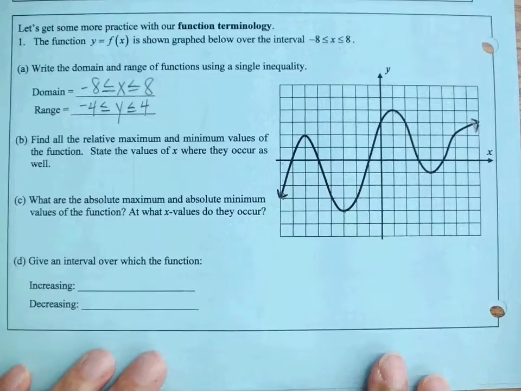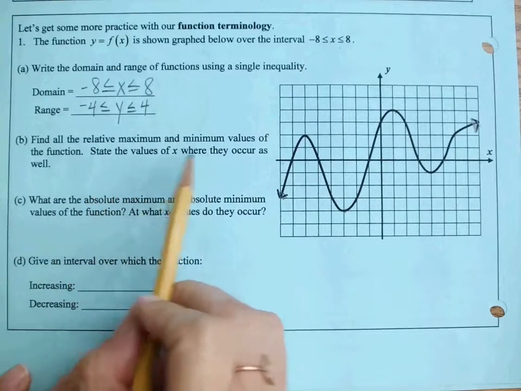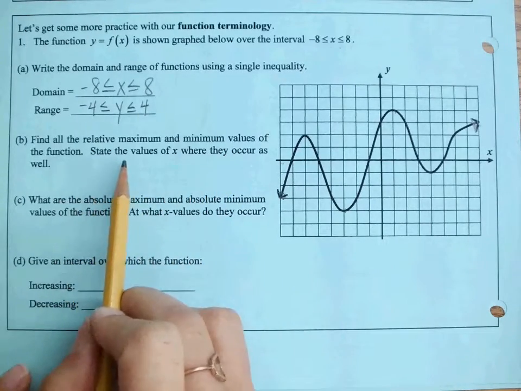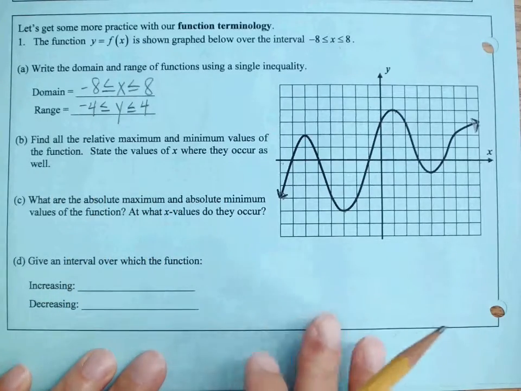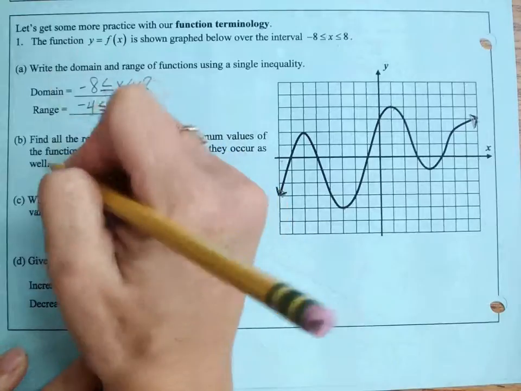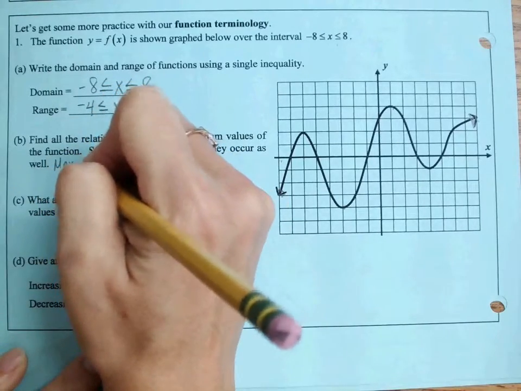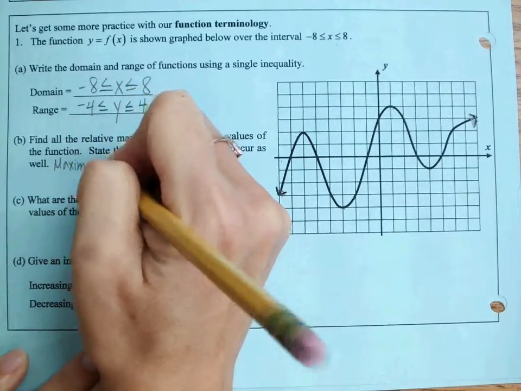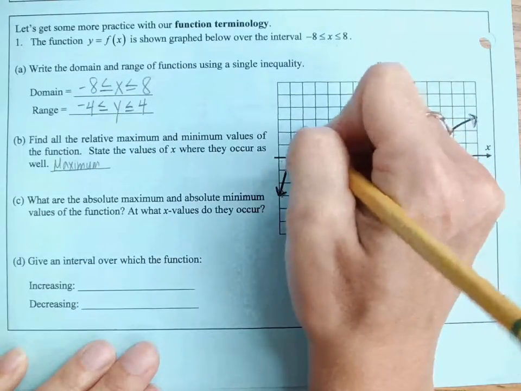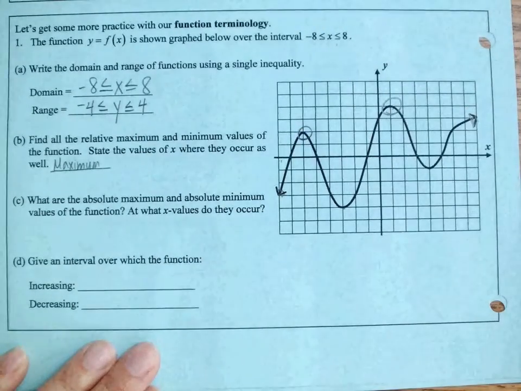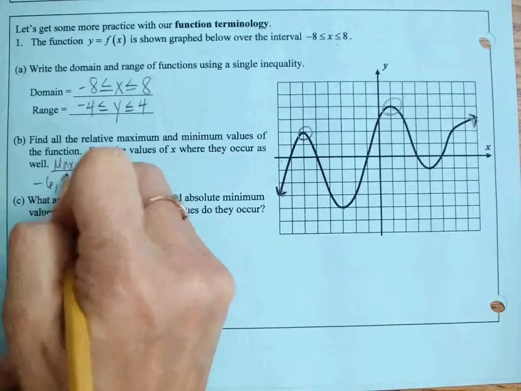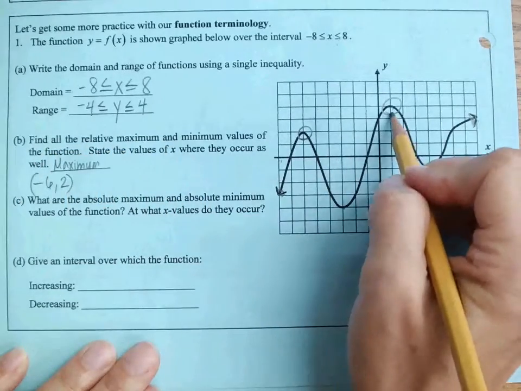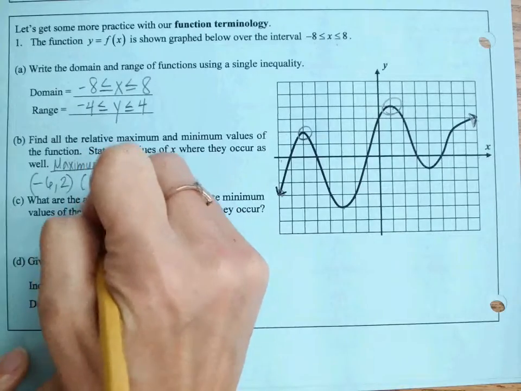Find all the relative maximum and minimum values of the function. State the values of x where they occur as well. So let's write this as ordered pairs. We'll start with all of our maximum values. My maximums are right here. My first ordered pair is -6, positive 2, and my second ordered pair is 1, 4.